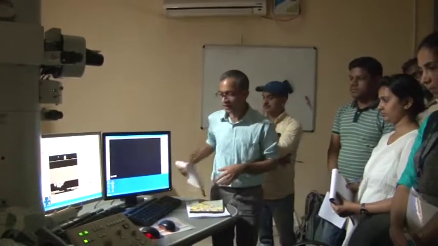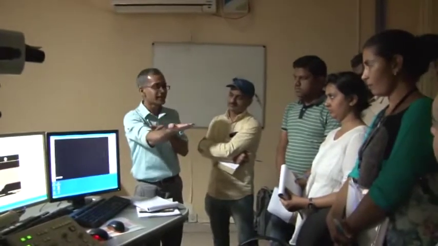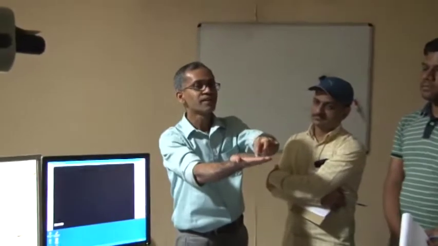Which means that it's almost like this hand is my holder, for example, and the sample is somewhere here. The sample size is 3 millimeter. In this case, these were gold nanoparticles. They were deposited on a copper grid, and that grid of 3 millimeter diameter is sitting somewhere here. Now, single tilt holder means the only tilt that is possible is like this.